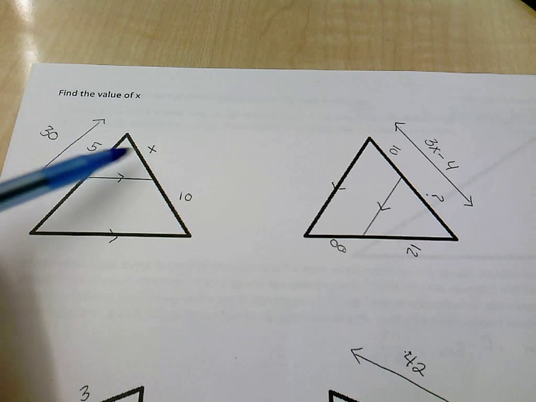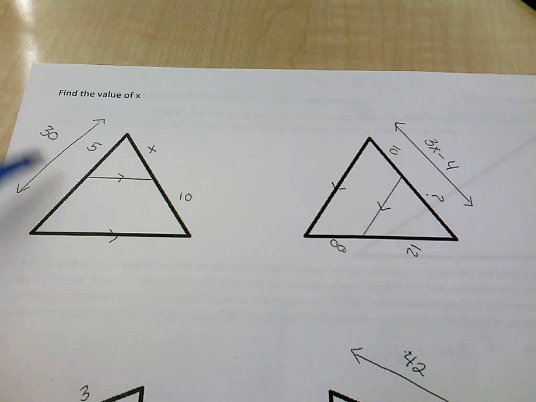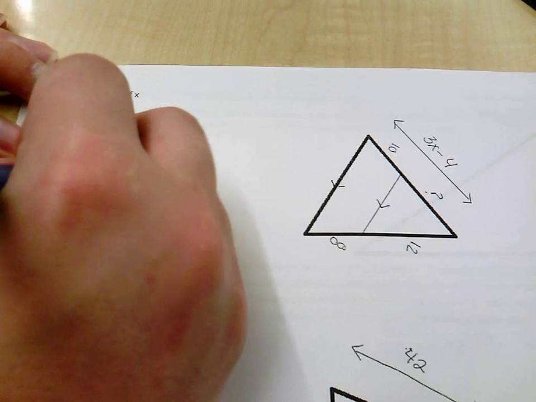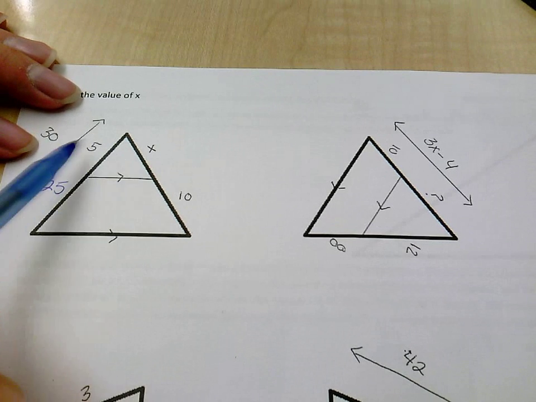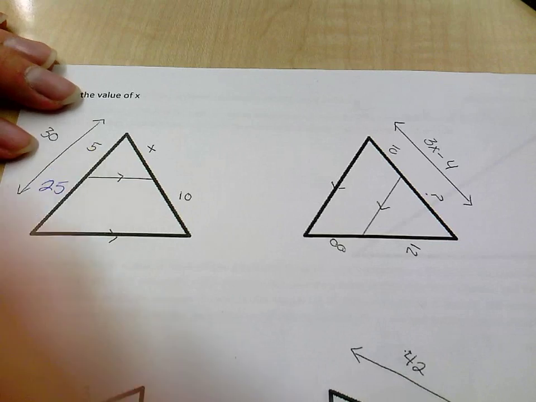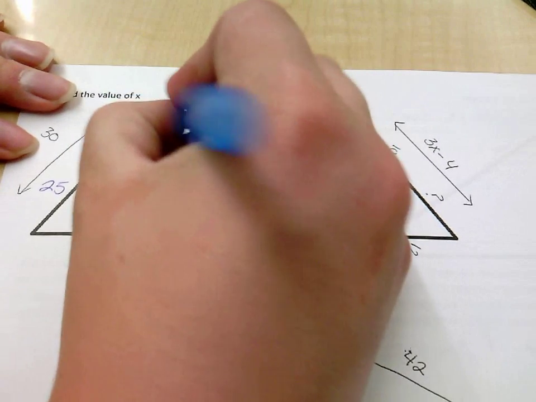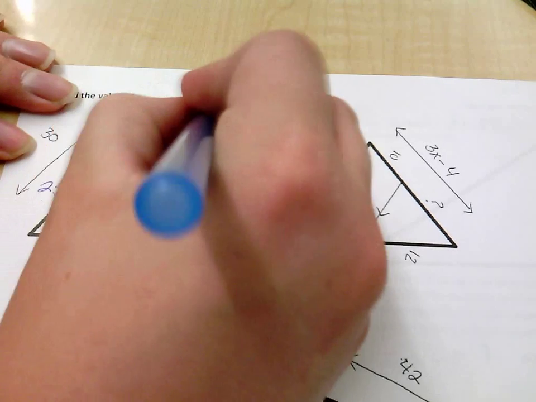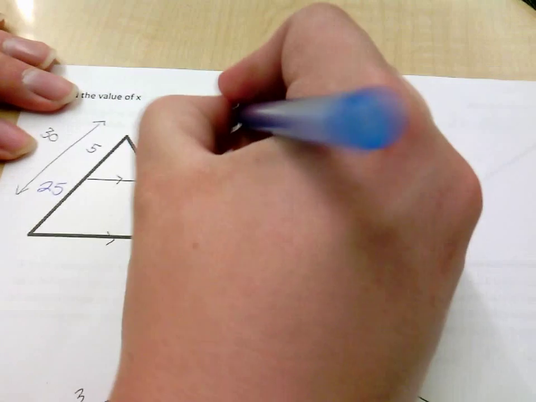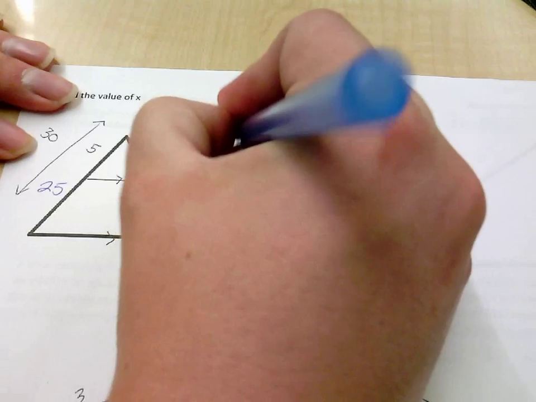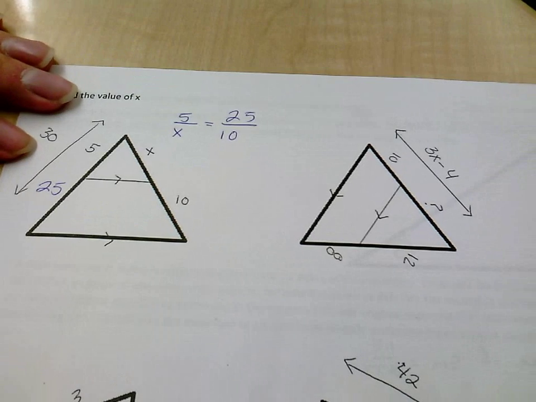The easiest way to do it right here is that we could take this 30, and we know that this is 5, so we can figure out this is 25. All right? So now we can set up a ratio however you want. But when you're setting up the ratio, it needs to be comparative somehow. So if we take the small side and put it over the other small side, we need to put the 25 on the same level as the 5 and the 10 on the same level as the x.